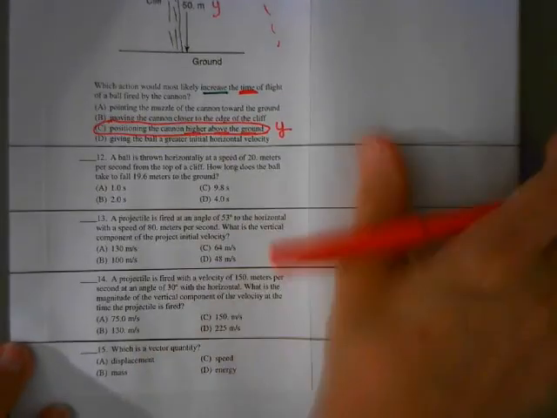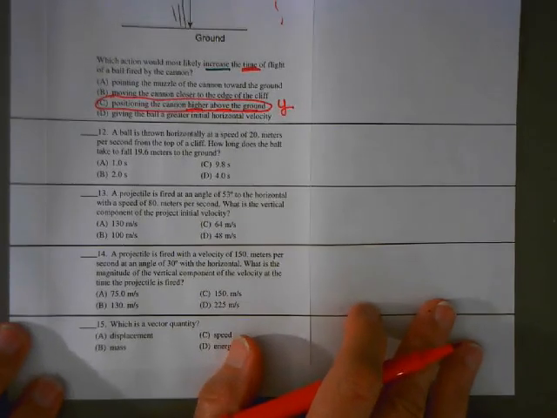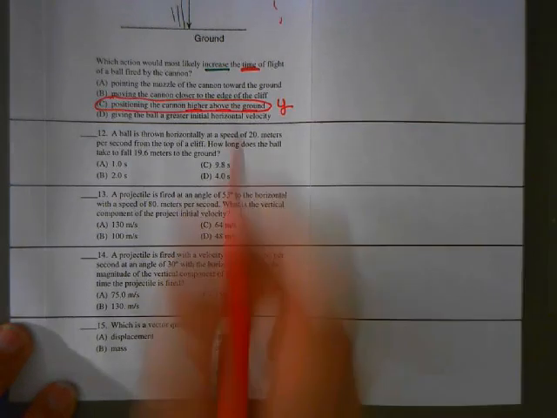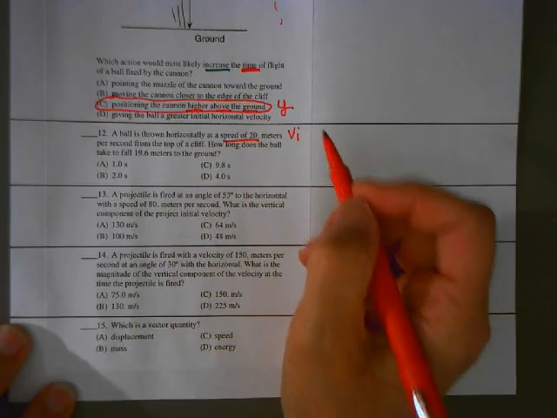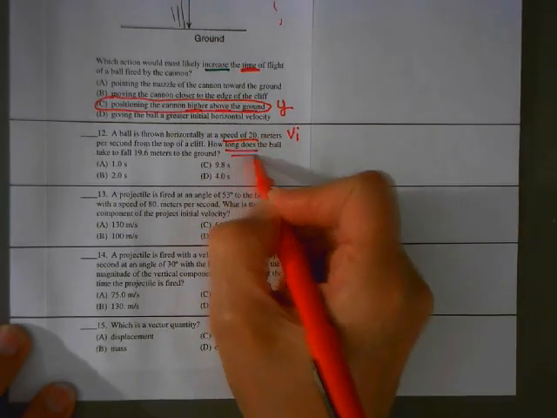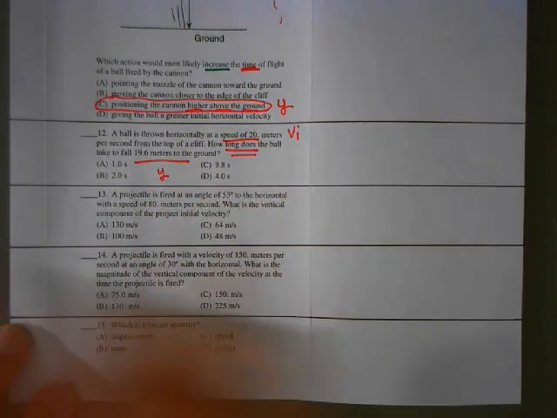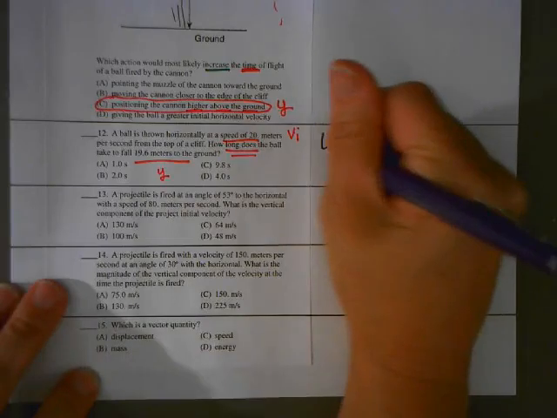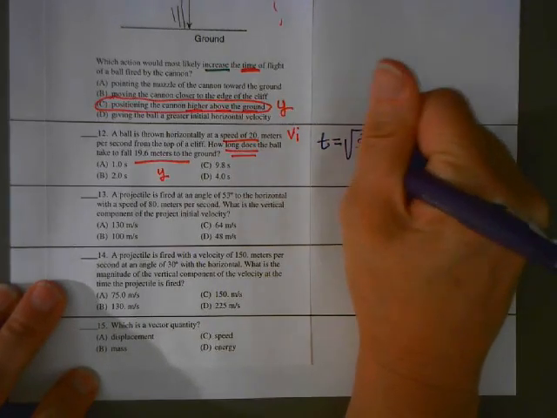Okay, let's go on to number 12. A ball is thrown horizontally at a speed of 20 meters per second, so that's VI, at the top of a cliff. How long does it take the ball to fall 19.6 meters? So this is the same type of problem. We already know the equation that T is equal to the square root of 2y over g.